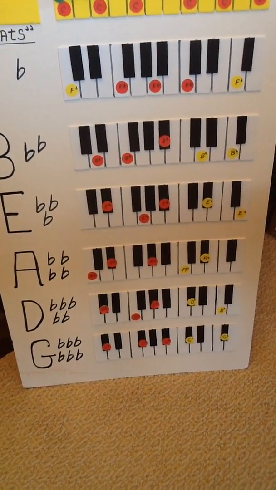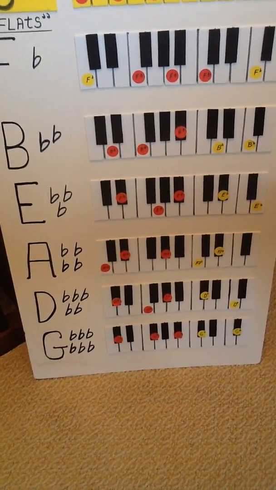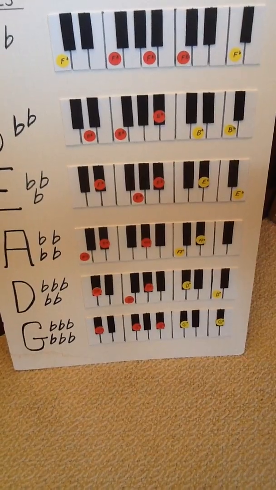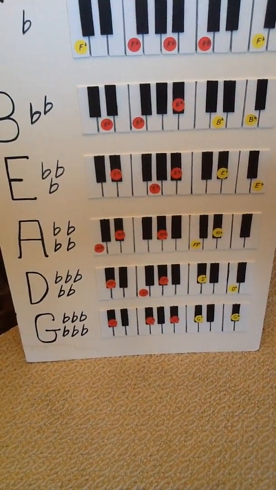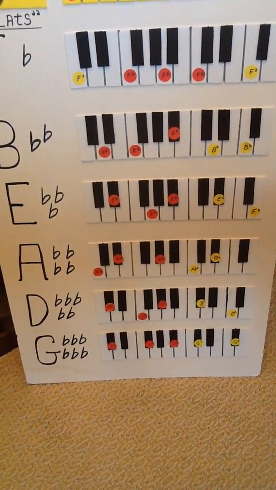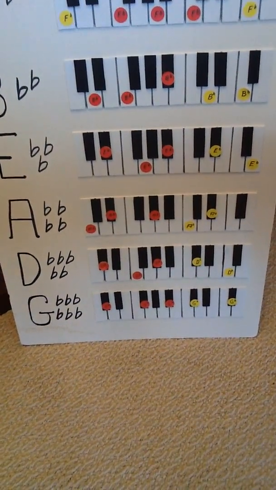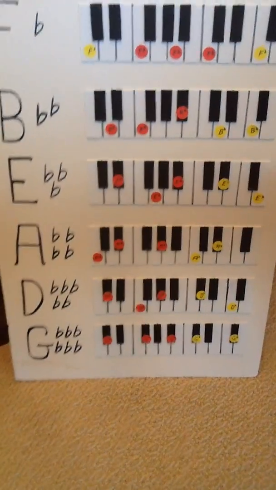There's B flat, which in the songbook, if it reads two flats, it means the chord of B flat. And there's your placements. And if you're in B flat, you go from B to F, back to B, down to E, back up to B. And then there's your placements of E flat.